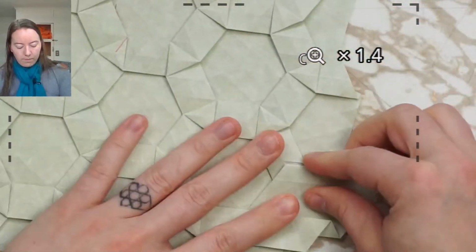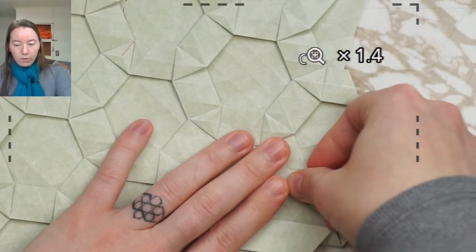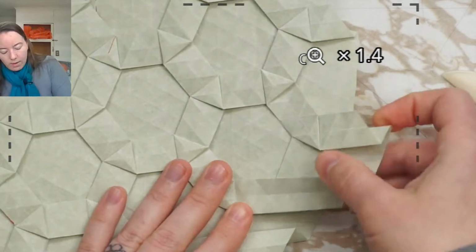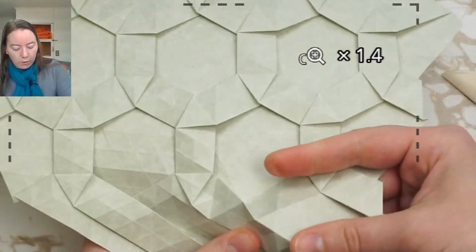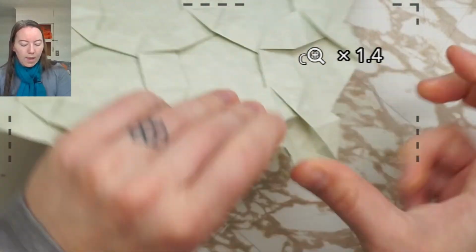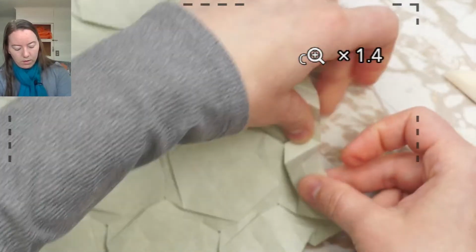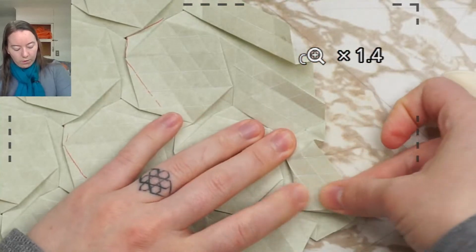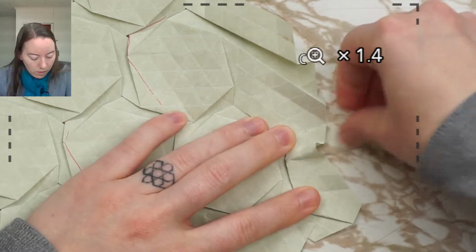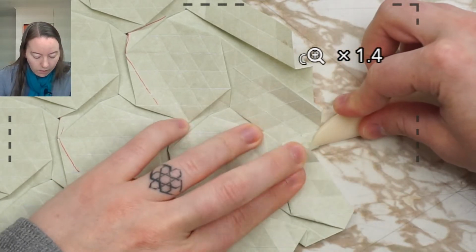Flipping over, I squash my triangle, then set up the tube with the wrap, and flip, squash that partial hexagon, and make sure the valley's actually on a valley there.